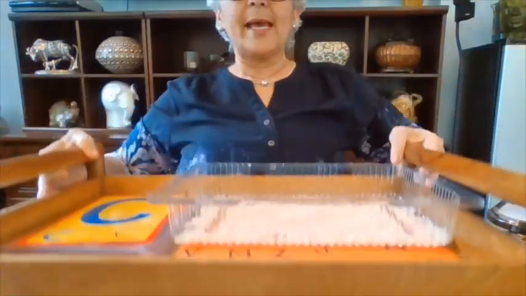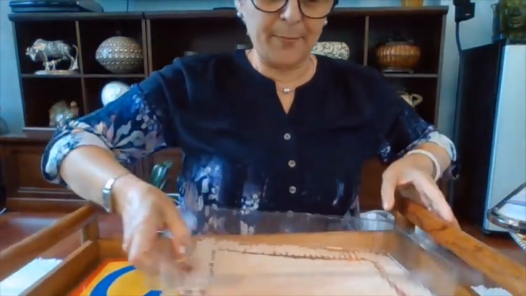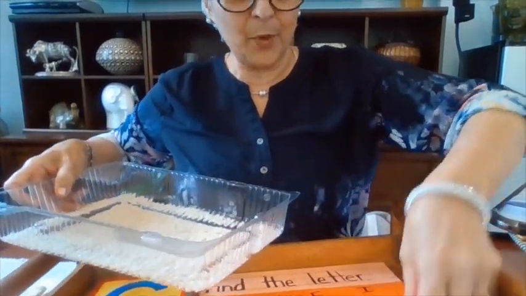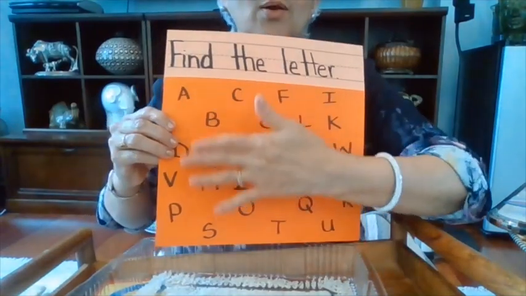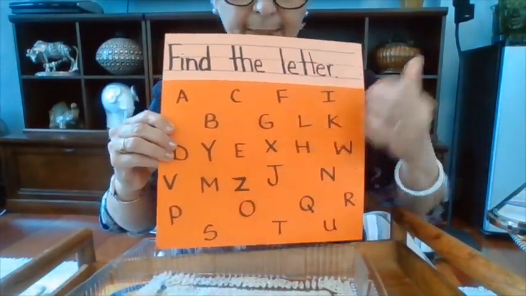Now this is another game, and in this game, what you have to do is first take a construction paper and write down all the letters right here, the uppercase letters.